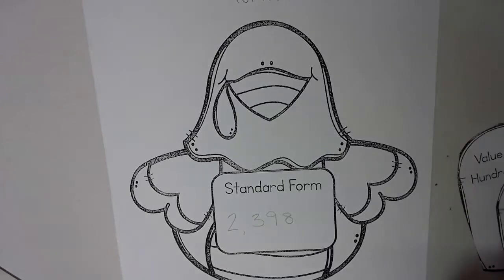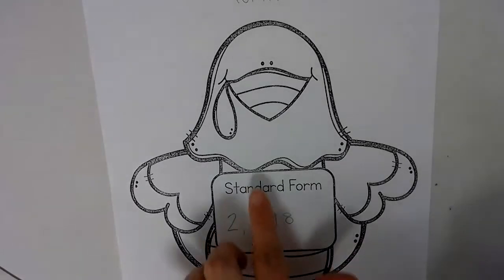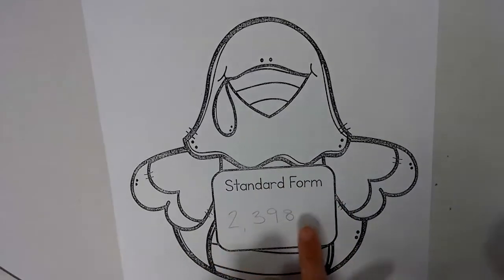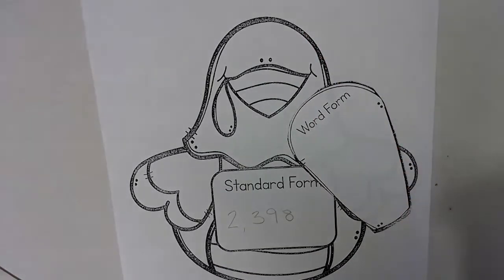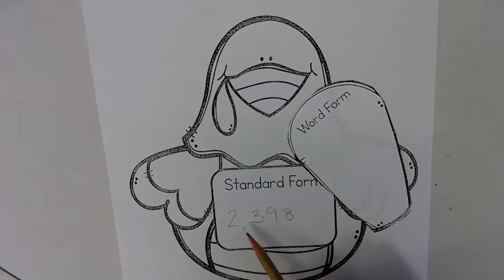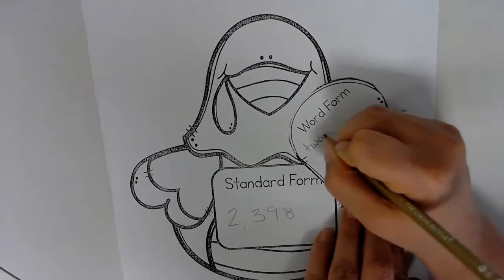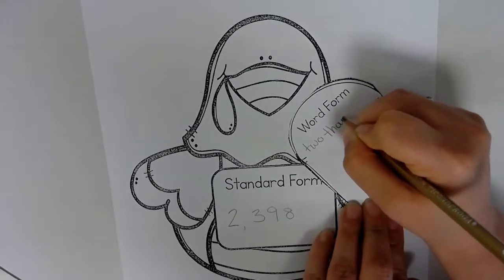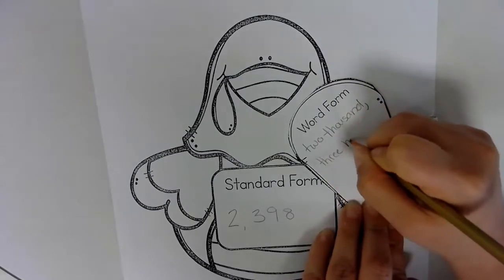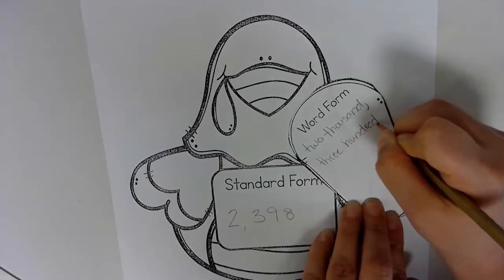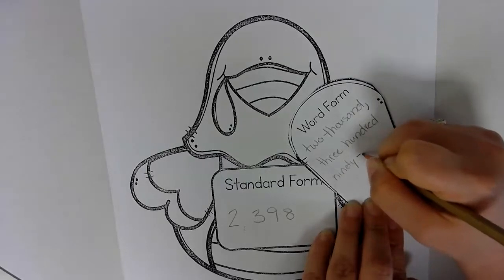First thing I want to do is look at the different forms of this number. So the standard form is just the numbers. Word form is using letters. So if this number is 2,398, I'm going to write it with words. 2,398.